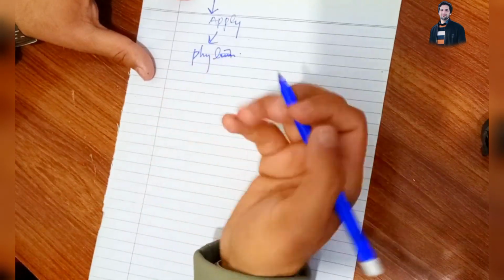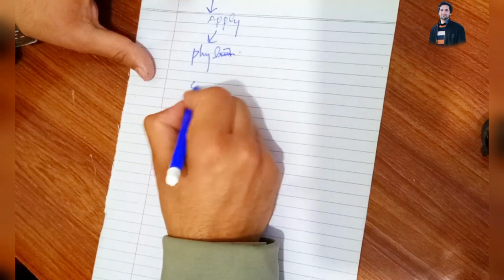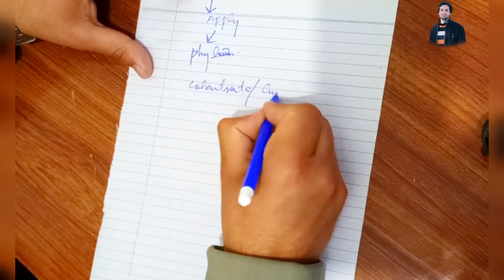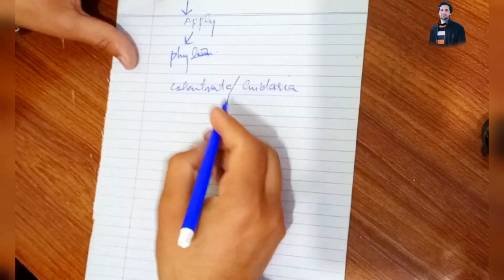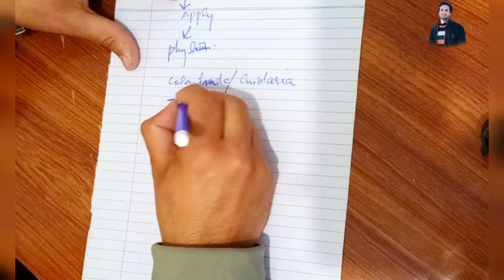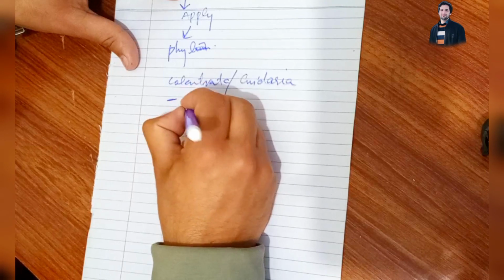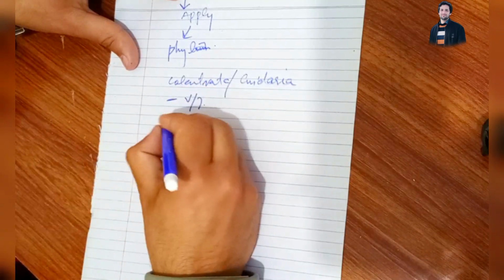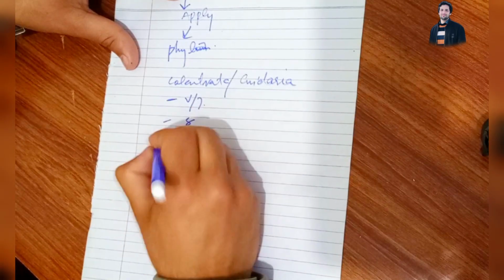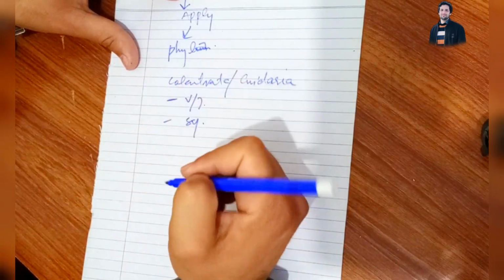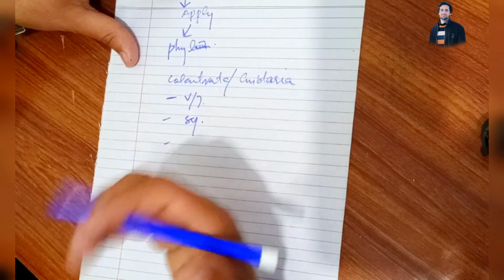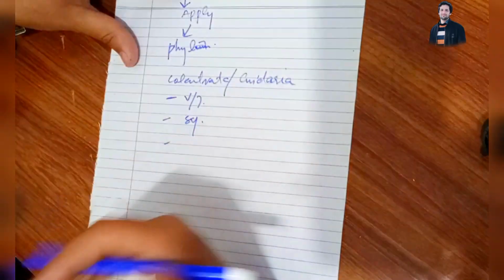For example, if you are talking about the Coelenterates, or we also call them Cnidaria, start from whether it is vertebrate or invertebrate. Then you have classification based on symmetry, what type of symmetry it possesses, and then whether it is coelomate, acoelomate or pseudocoelomate.